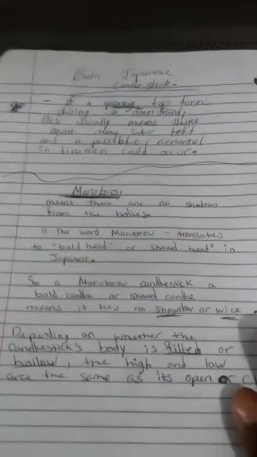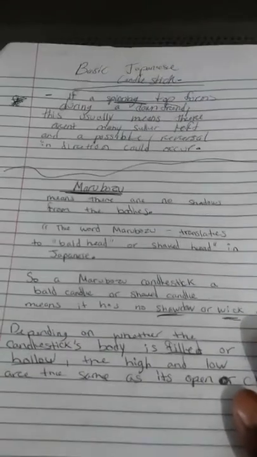If you see a spinning top form during an uptrend, this usually means there aren't many buyers left, and a possible reversal in direction could occur, like I just said, in a downtrend. If you see a spinning top form during a downtrend, this usually means there aren't many sellers left, and a possible reversal in direction could occur, and it could be going back up. So those are the basics.